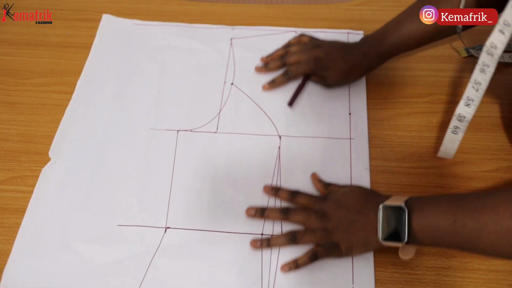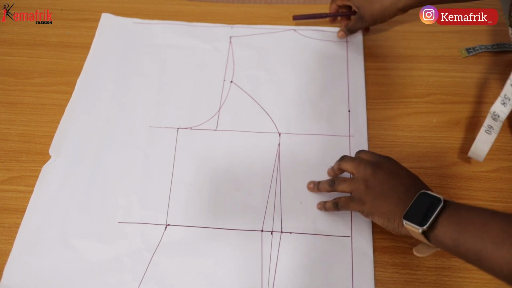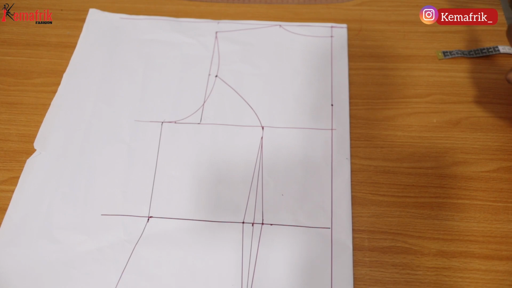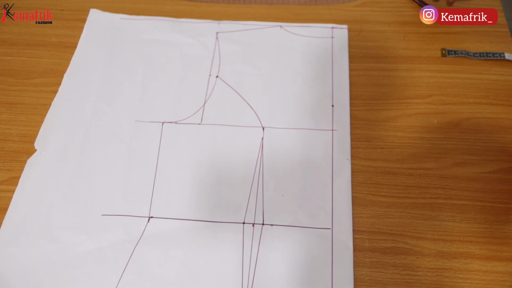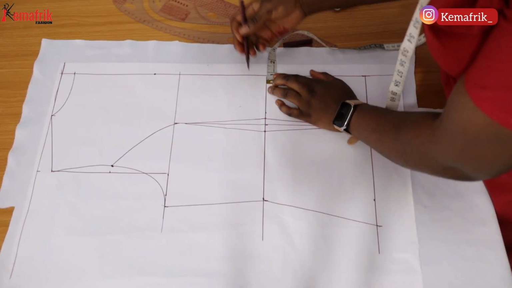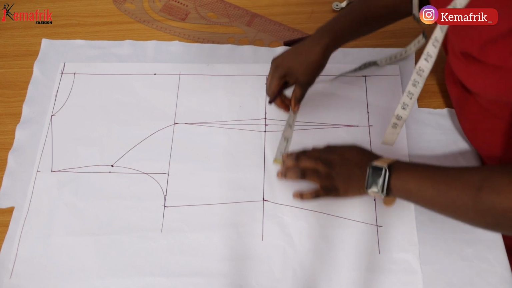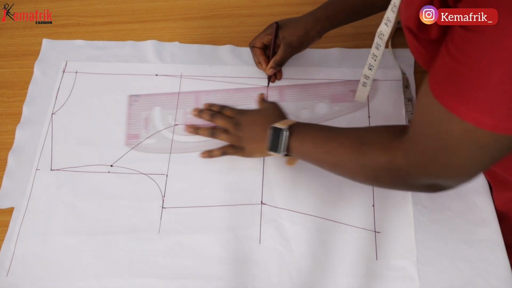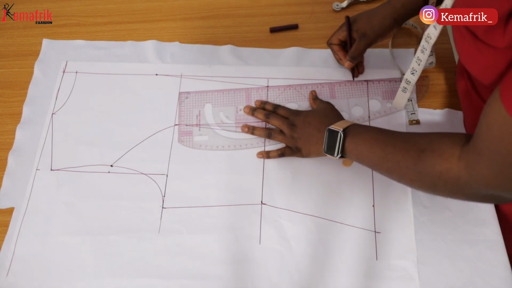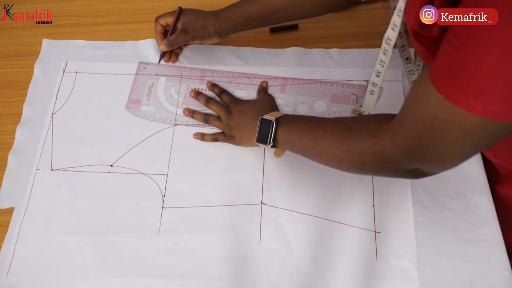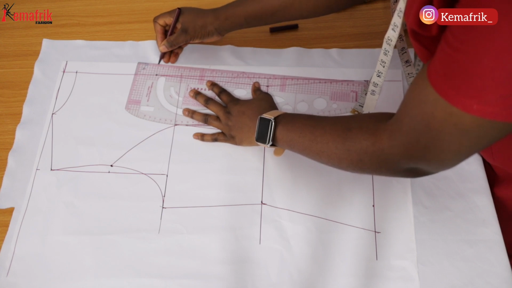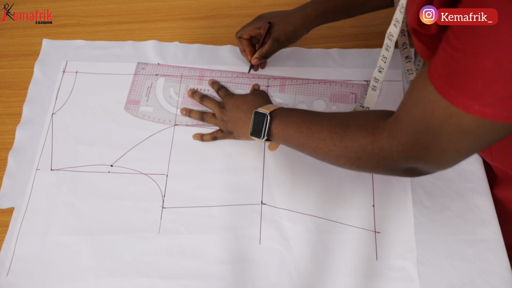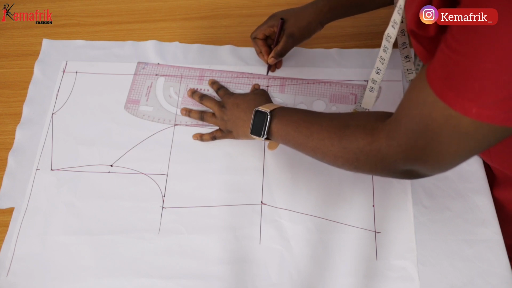Now, like I did for the front pattern, I'll be transferring this pattern to the other side. The center front is on fold, but before I do that, I want to create a back tightening. So I made use of 0.75 inch for this. You can go ahead to make use of half an inch or even 1 inch, depending on the level of tightening you want. So this means that our zipper allowance is still there, it is still active, it is still 1 inch wide, just that we have a slightly slanted pattern.